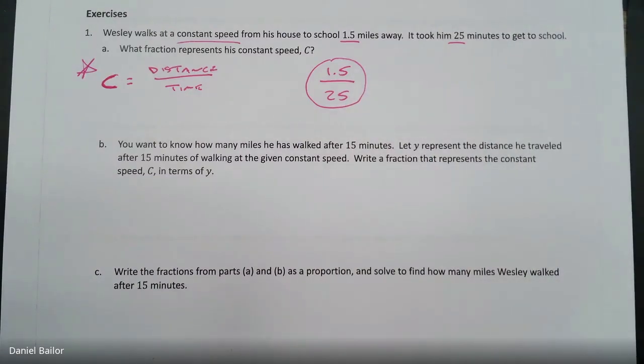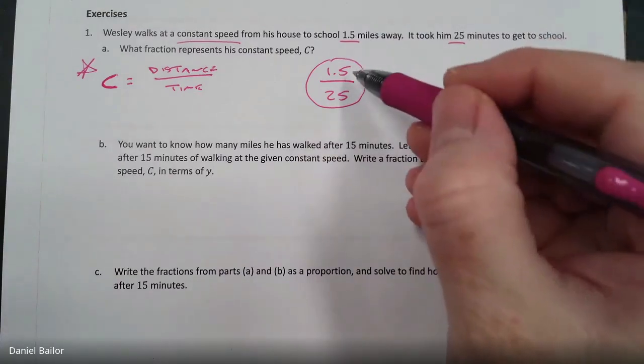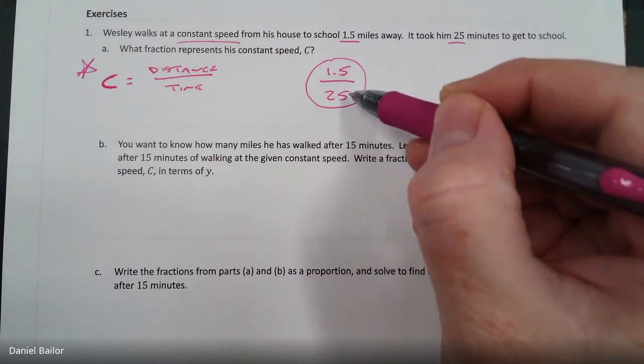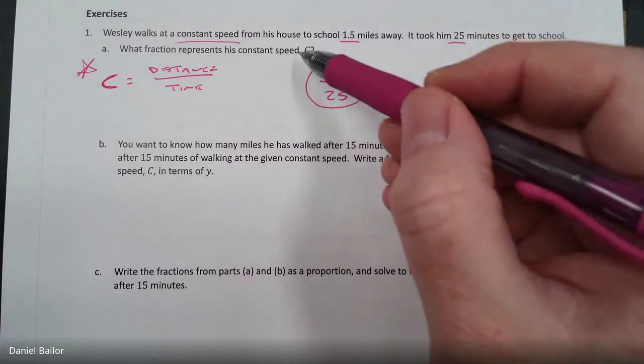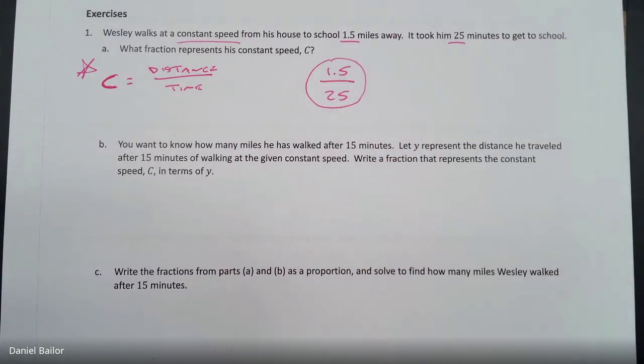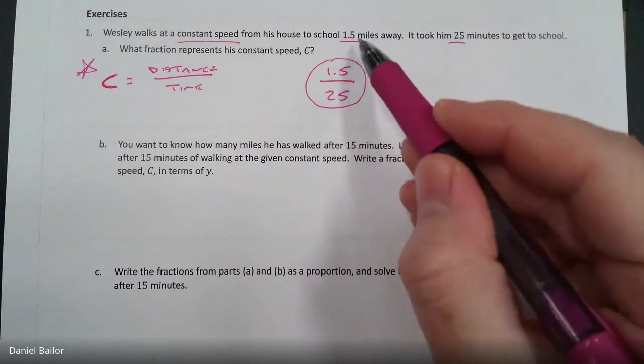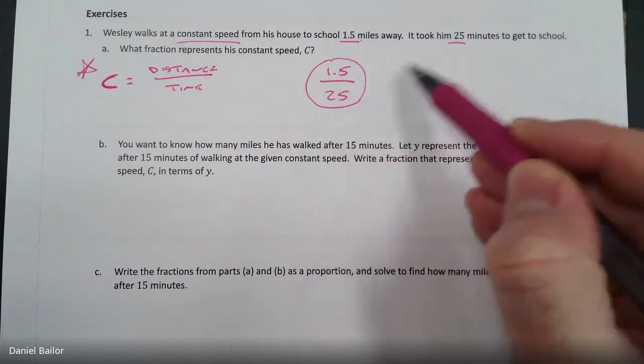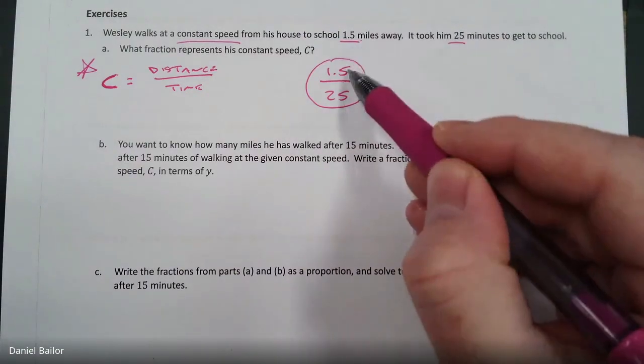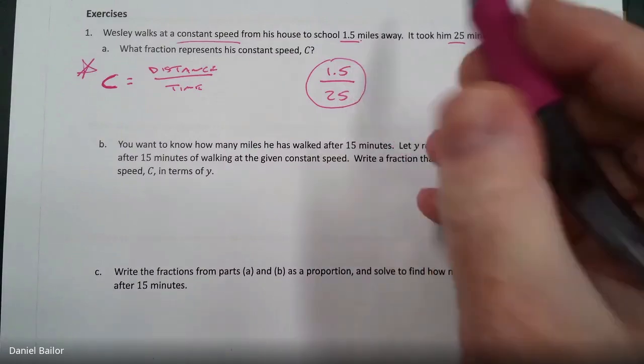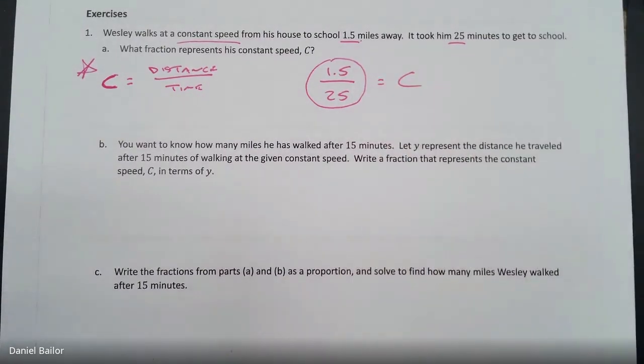You do not have to divide. You do not have to simplify. This is all you write down. 1.5 miles in 25 minutes. When it asks what is his constant speed, it's asking how fast does Wesley go? Wesley goes 1.5 miles in 25 minutes. That's his constant speed. That's all you have to write down.